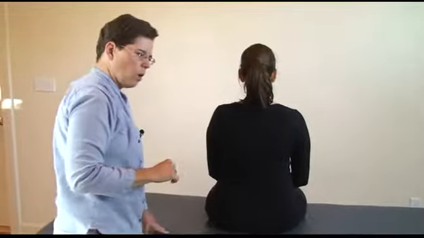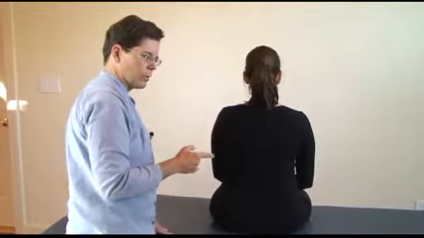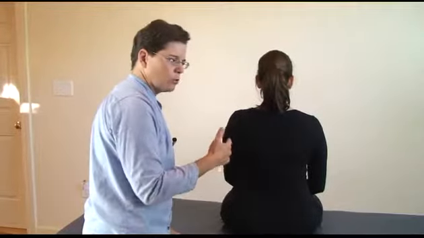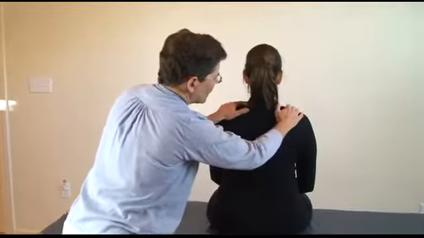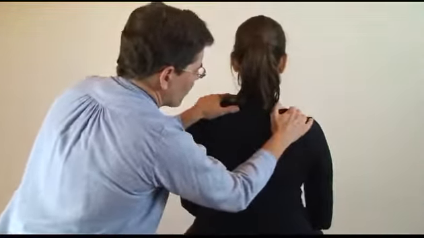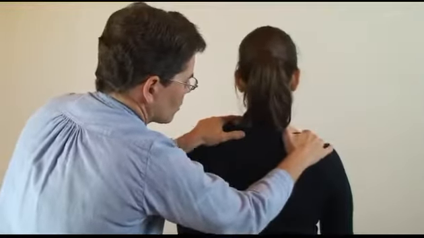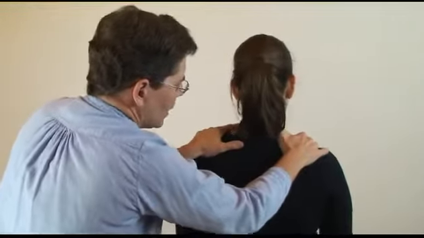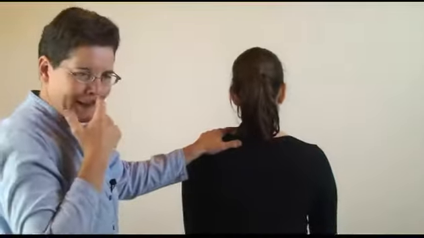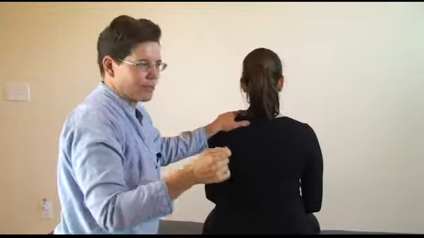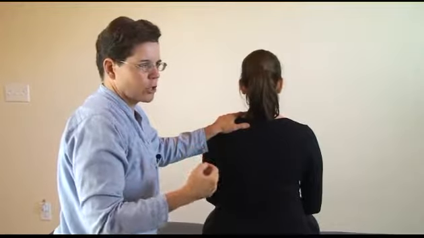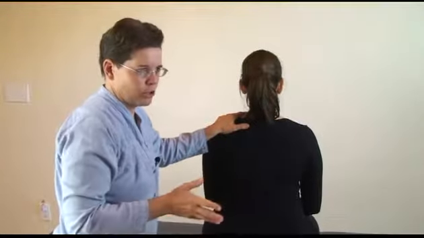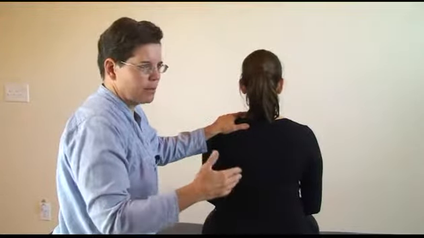Now, if that's so, her entire thoracic spine should prefer to side bend in the opposite direction. So let's take a look at that. If I put my hands up on her shoulders and press down to try and get the thoracic spine to side bend, remember the thoracic spine doesn't really like to side bend. Its preferable motion, or its motion that is most free, is rotation. But it can side bend some.